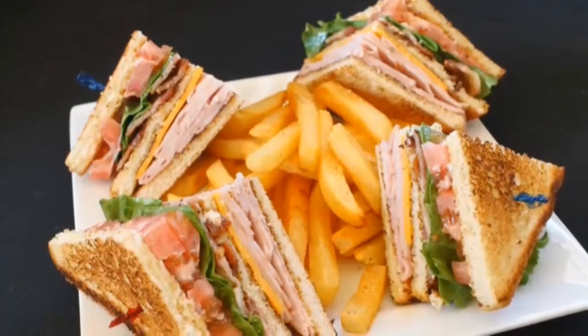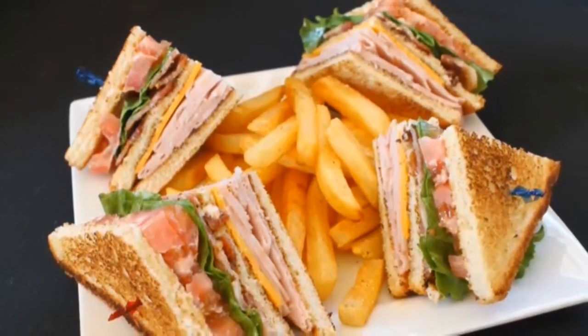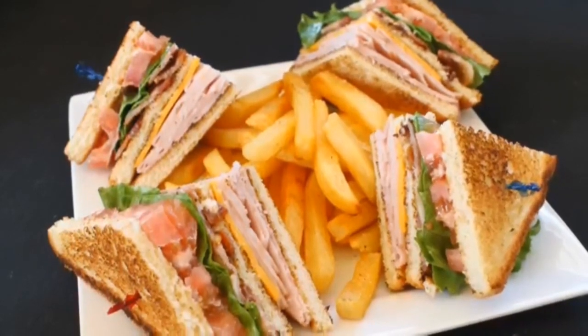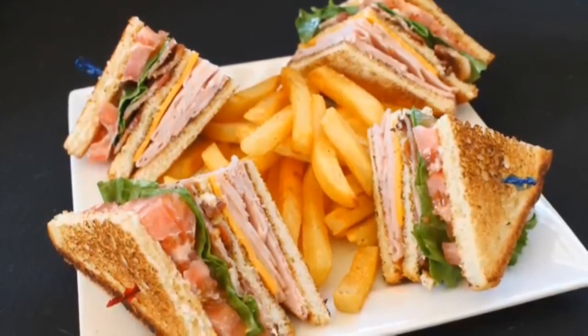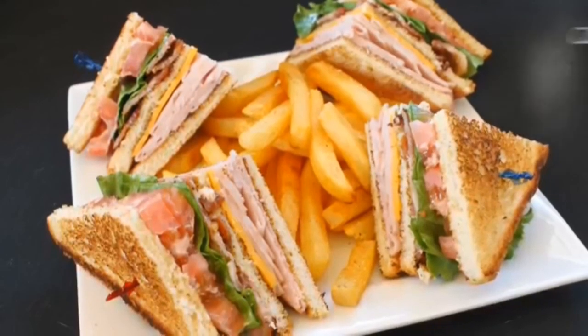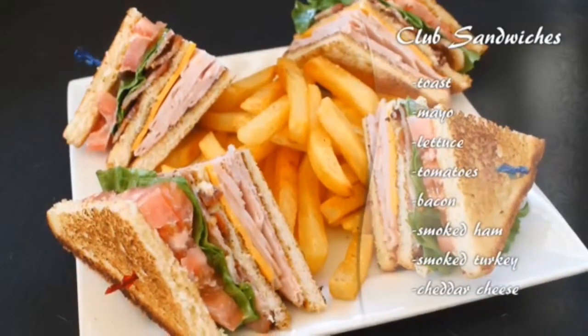Hello and welcome to Crouton Cracker Jacks. Today I'm going to show you how to make the classic club sandwich. This double-decker sandwich is out of this world. These are the ingredients that you need.